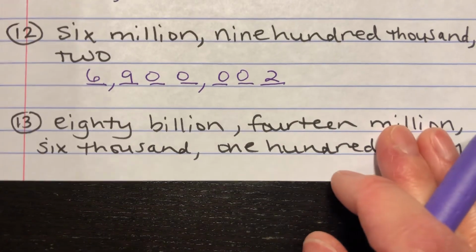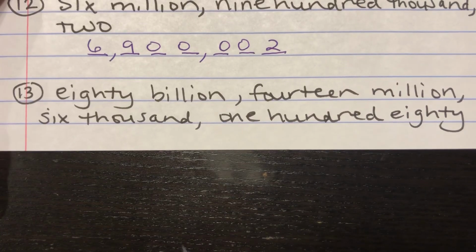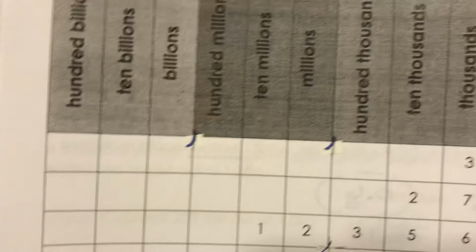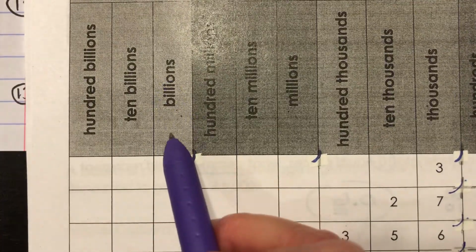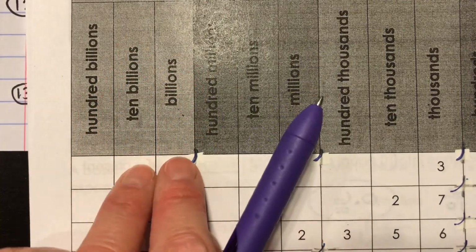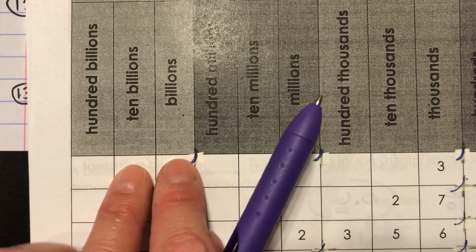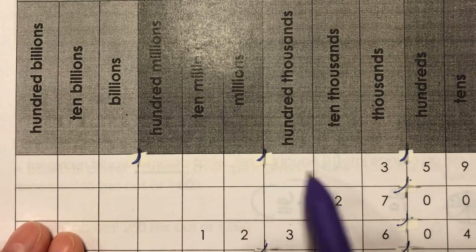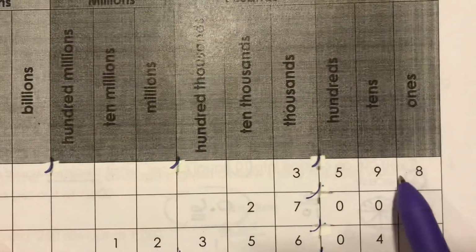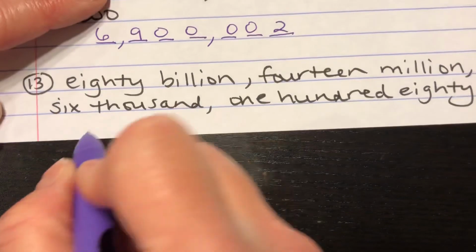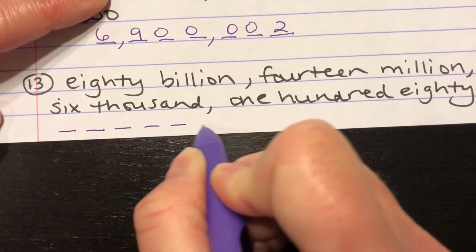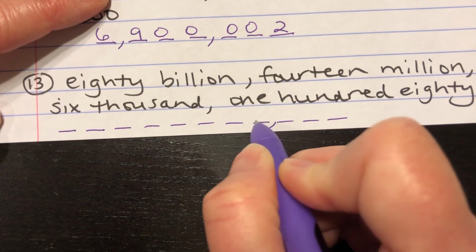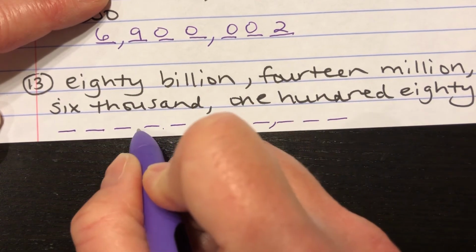All right, last one. Press pause. Write it out. Okay, for 80 billion, when I look at my chart here, I see the billions right here, and if I have 80 billion, that means I'm gonna have to have an 80 in this spot. So I need both of these, so that means my answer is going to be 11 digits long. So I'm gonna draw 1, 2, 3, 4, 5, 6, 7, 8, 9, 10, 11, and 1, 2, 3, comma, 1, 2, 3, comma, 1, 2, 3, comma.